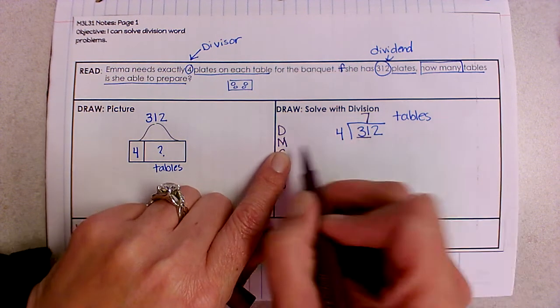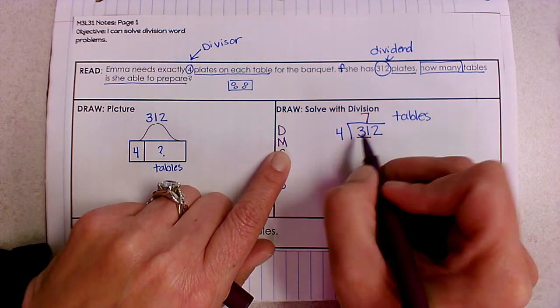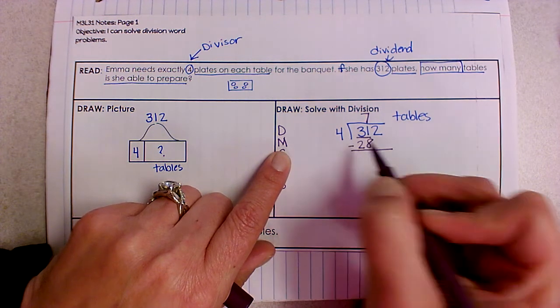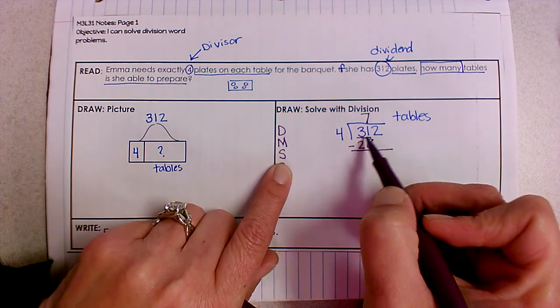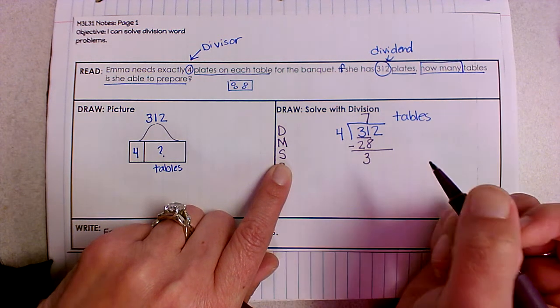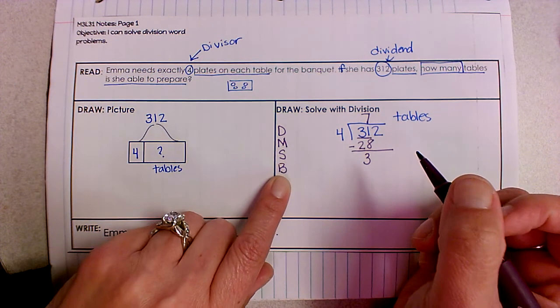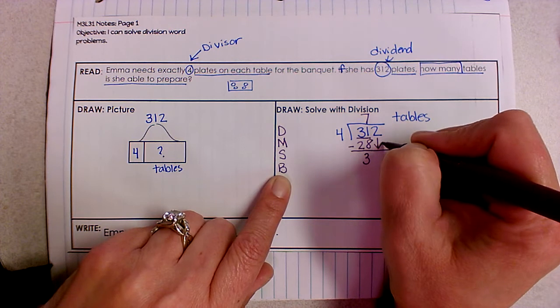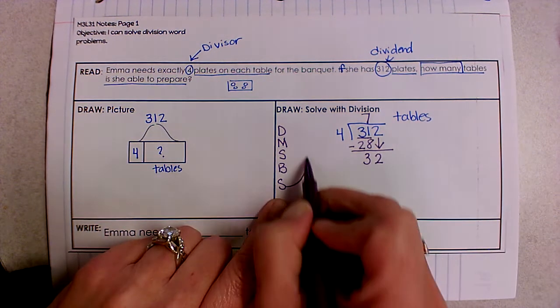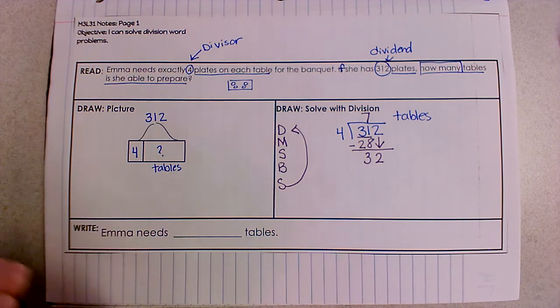Now I've got to multiply. What is 4 times 7? 4 times 7 is 28. And I'm going to subtract. 31 minus 28, so 28, 29, 30, 31. There's 3 left. I subtracted, now I've got 3. Bring it down, right? I'm going to bring down that 2. And then it says start over. Well, I'm going to start over.